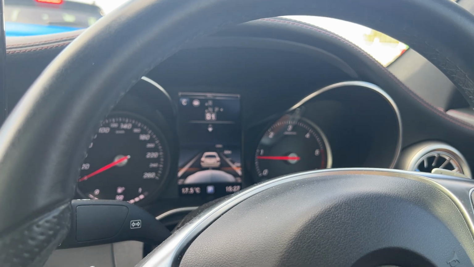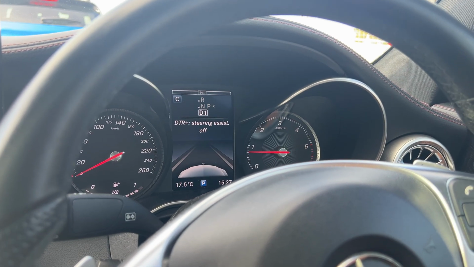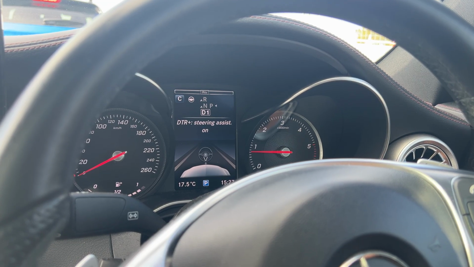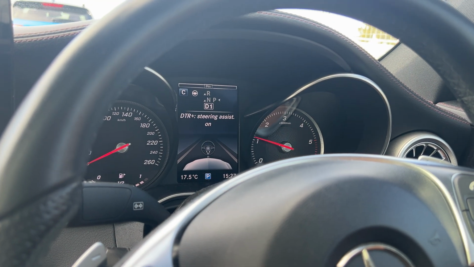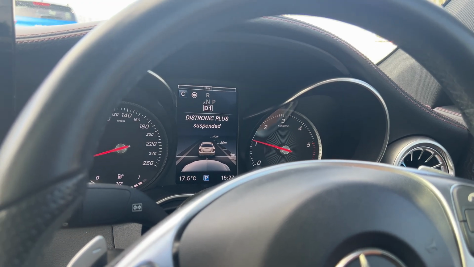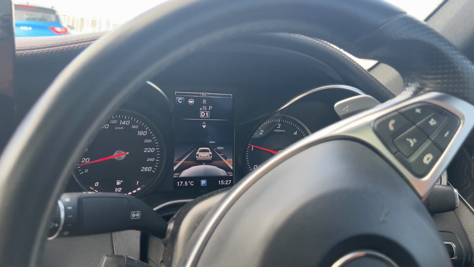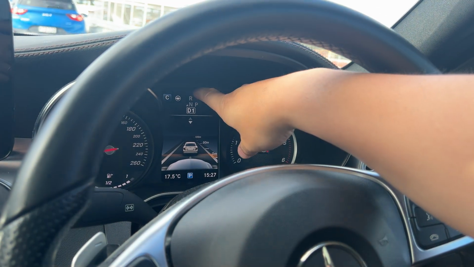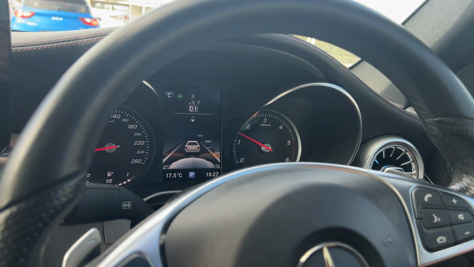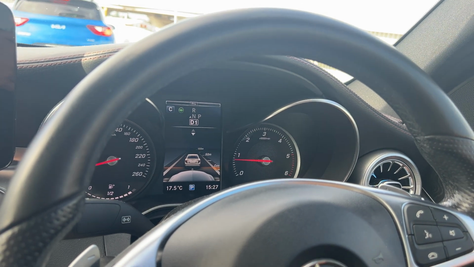And I've got a button down here which if I press it, it turns it off, and I can press it again and it's now going to turn it back on. Now if I push the accelerator, you're going to see it's going to resume cruise control and follow the traffic.